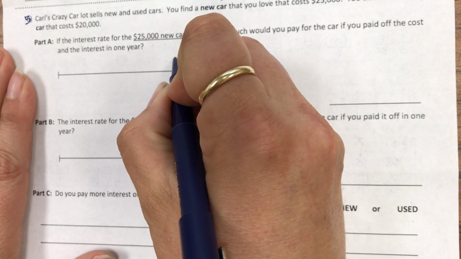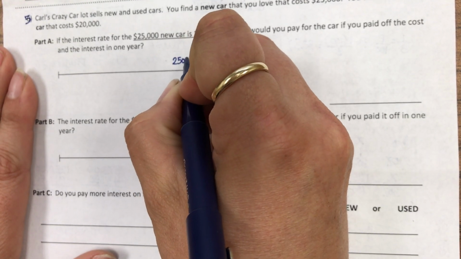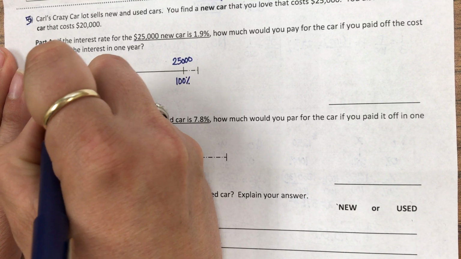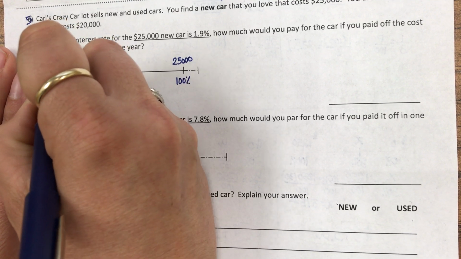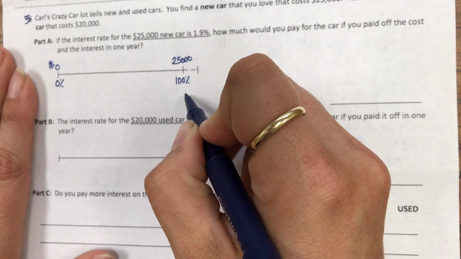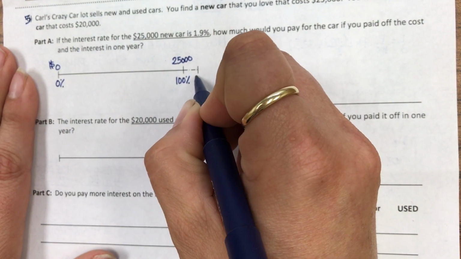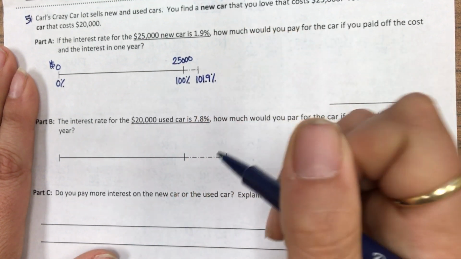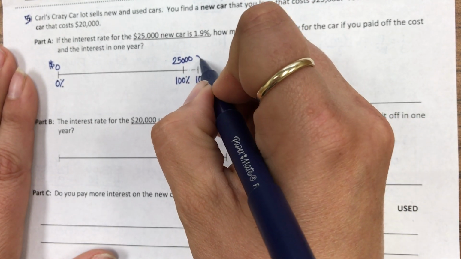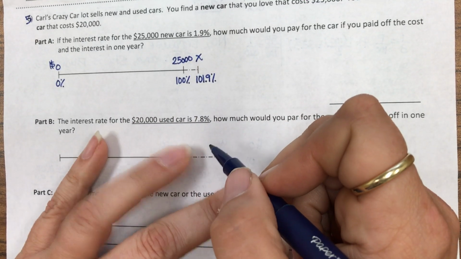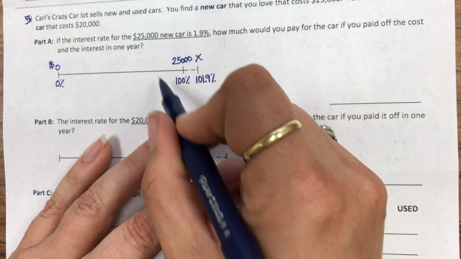So the total amount that you're borrowing is $25,000, so that's 100%. So the number line goes from 0 to 100%, $0 to $25,000. Now interest is going to be added on top of the amount you borrowed. So if you add that, you're going to have 101.9% is what you have to pay back at the end of the loan. So if it's 1 year, then that's only 1.9 one time.